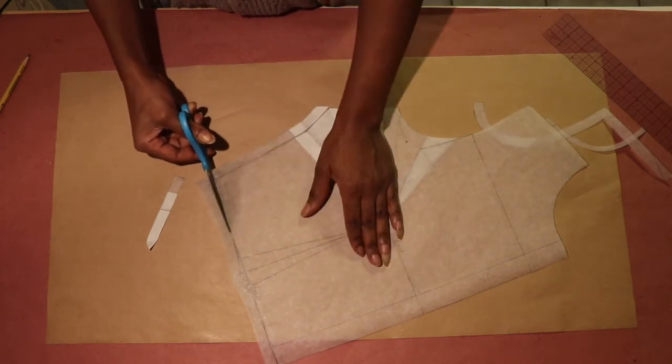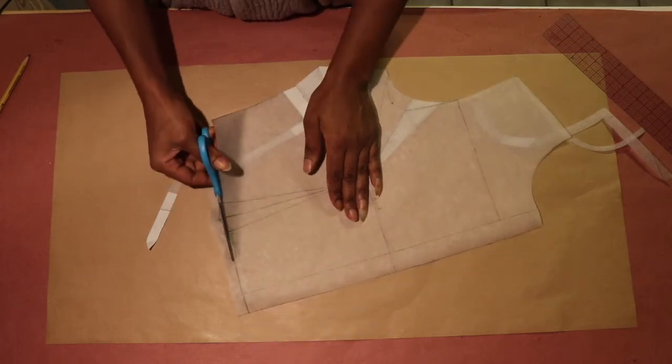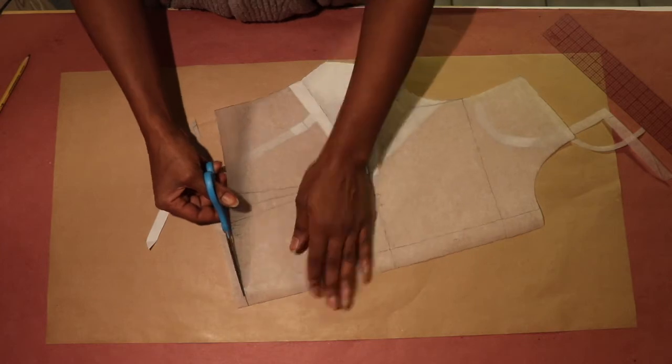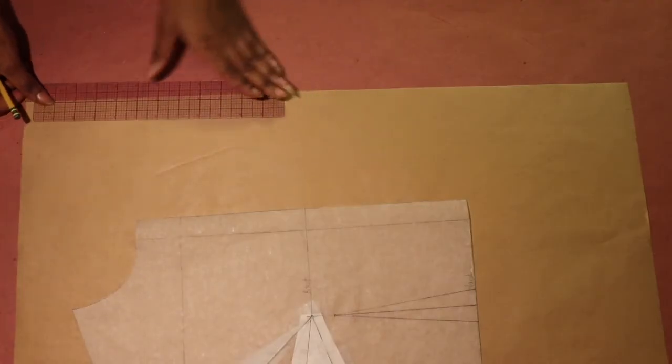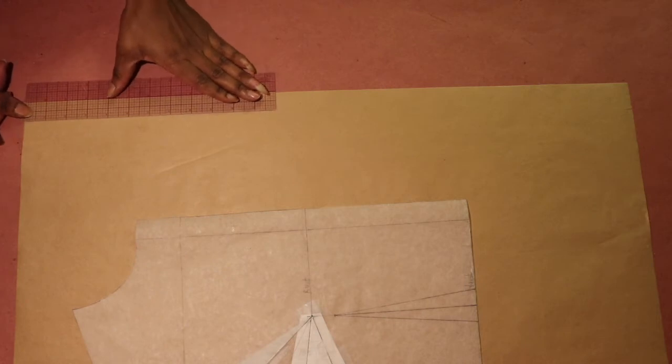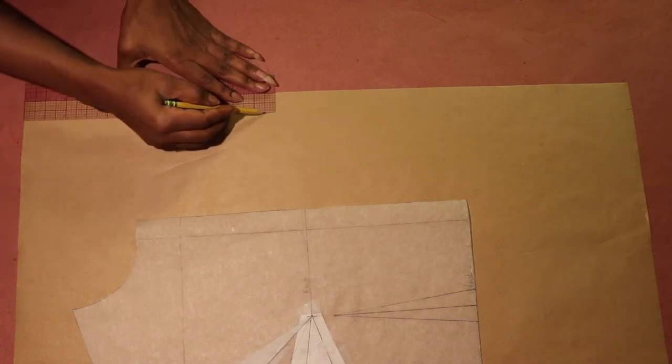When you get to the waist seam allowance, cut along the straight line at the waist rather than the waist curved line. Next, draw a 1 inch center front line along the lengthwise edge of the paper. This 1 inch line will be aligned with the 1 inch line on the sloper. Make sure the edges of your paper are straight.